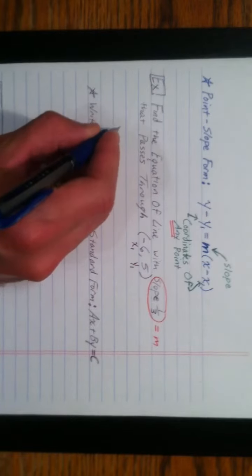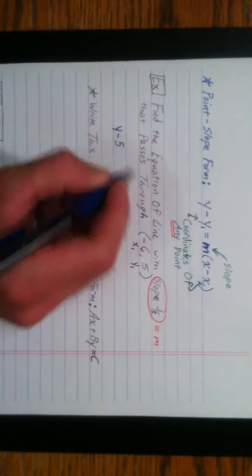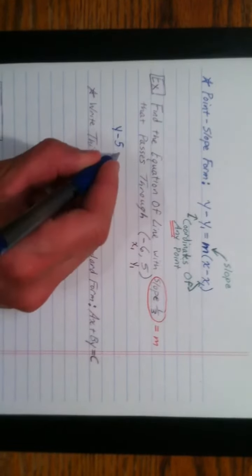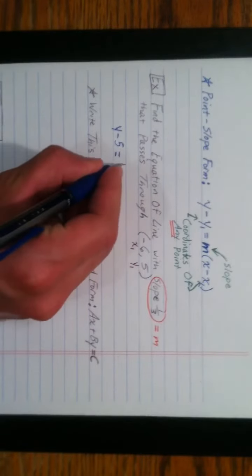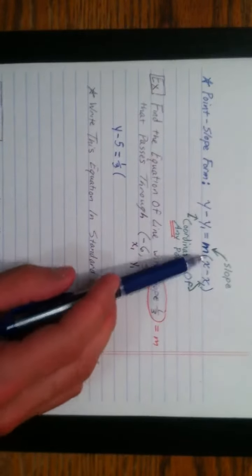Y minus the y-coordinate, so y minus our y-coordinate, which is 5, equals m. Our m value, our slope, is 1/3. That's going to go out in front of this parenthesis here. Parenthesis x minus x1, the x-coordinate.